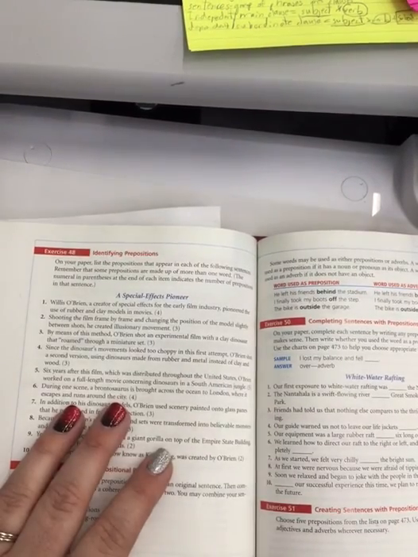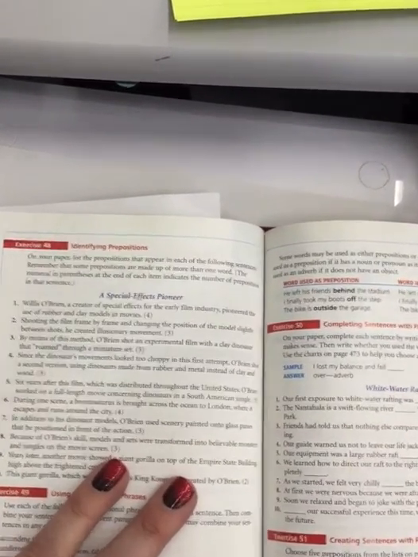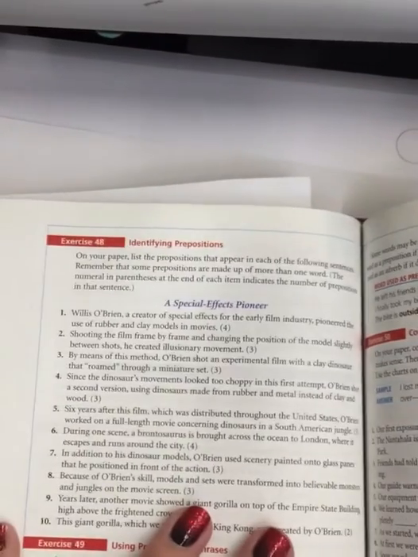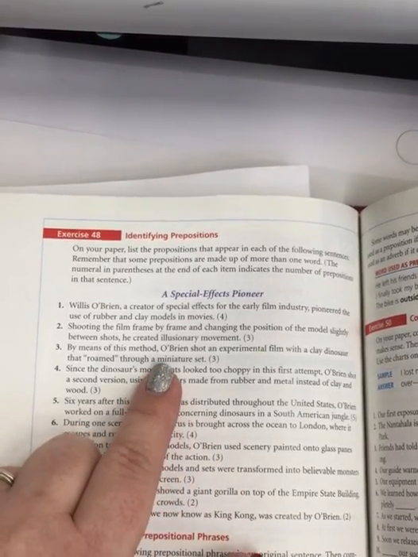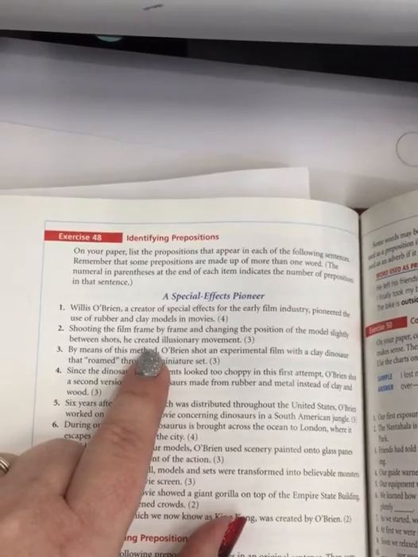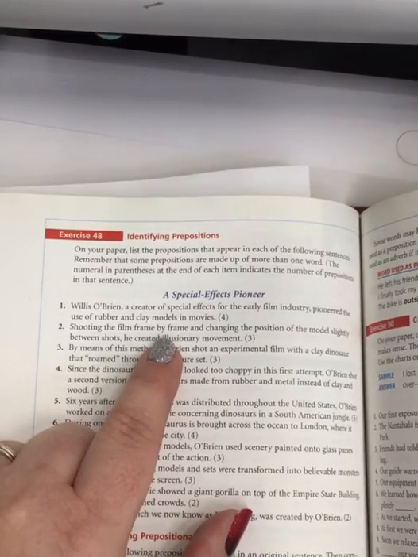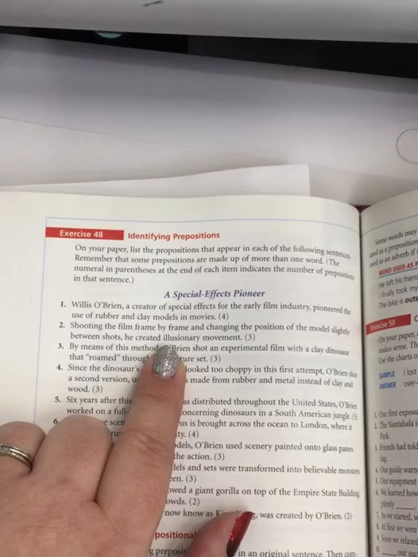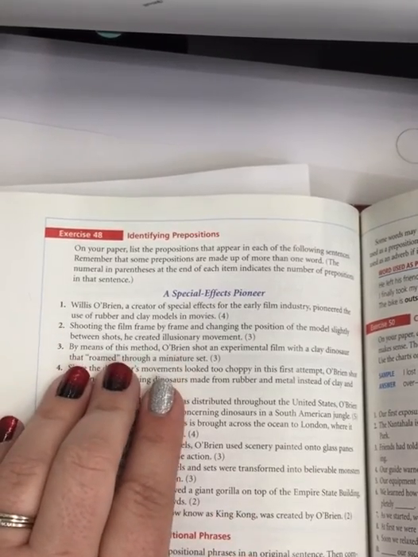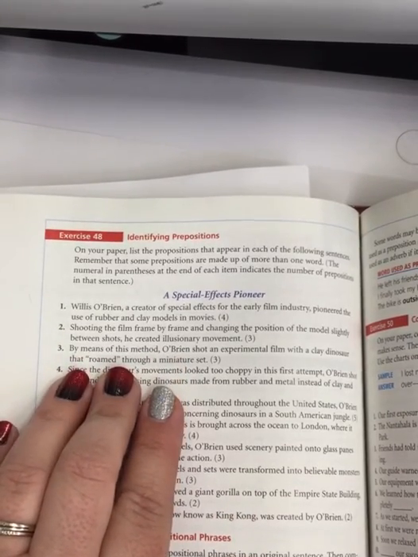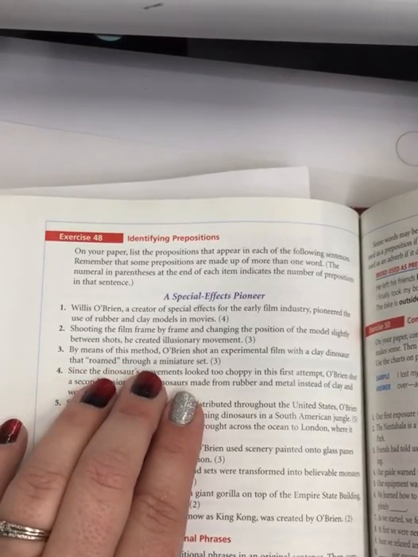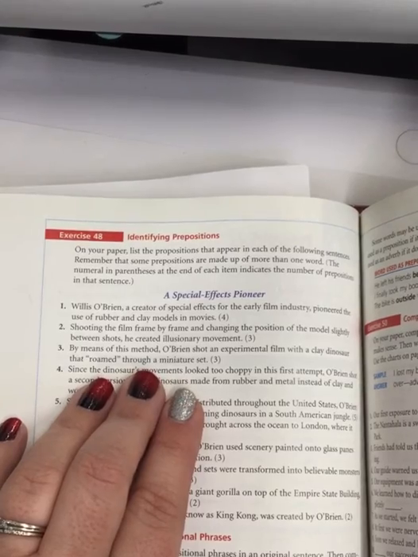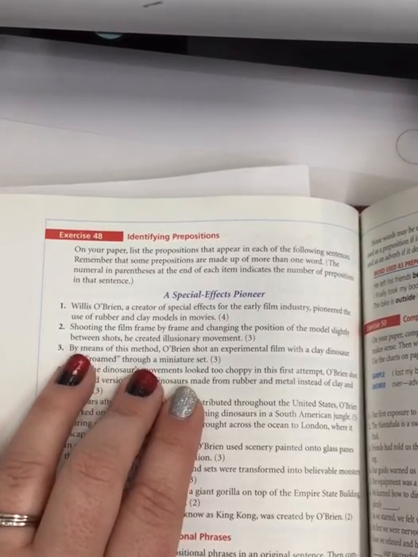Okay, let's look through these. Number 2, shooting the film frame by frame and changing the position of the model slightly between shots, he created illusionary movement. Hunter, what are the prepositions? It would be by, of, and between. Okay. Number 3, by means of this method, O'Brien shot an experimental film with a clay dinosaur that roamed through a miniature set. Madison? By, of, with, and through.